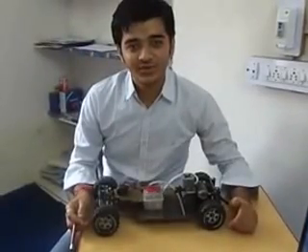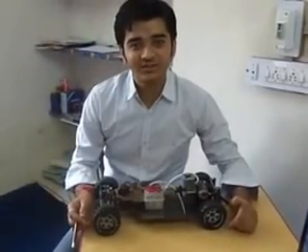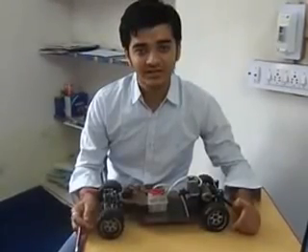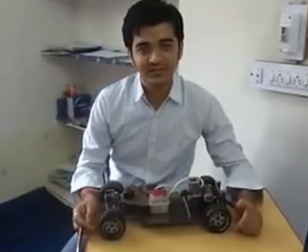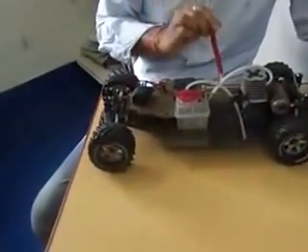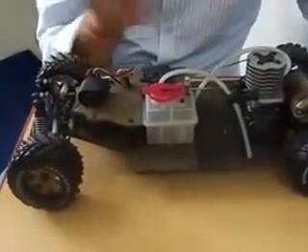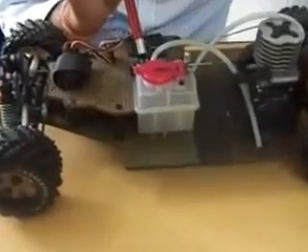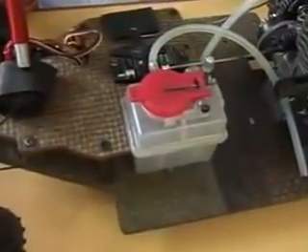It's a two-wheel drive off-road car. The uniqueness of the car is its chassis. We designed this chassis with plywood, glass fibers and epoxy resin. There is a main chassis and an upper chassis. On the main chassis we mounted the engine and steering system, and on the upper chassis we mounted the servo mechanisms and the receiver of the car.